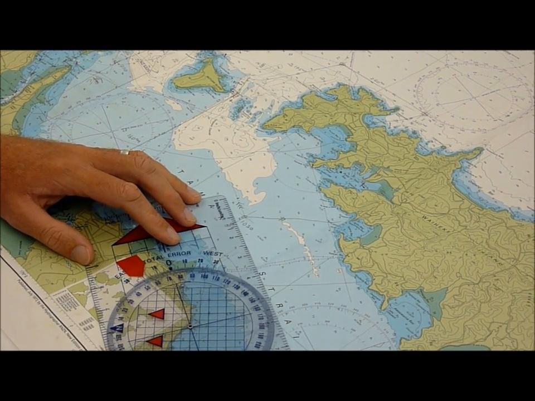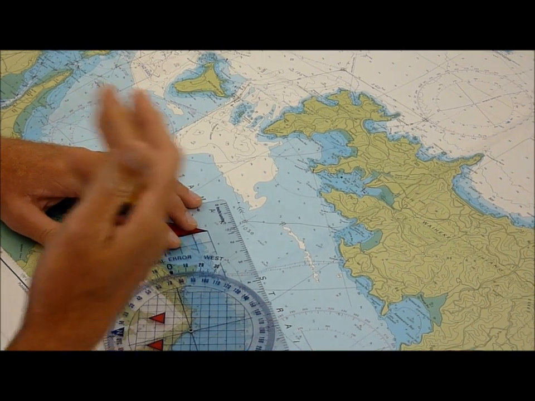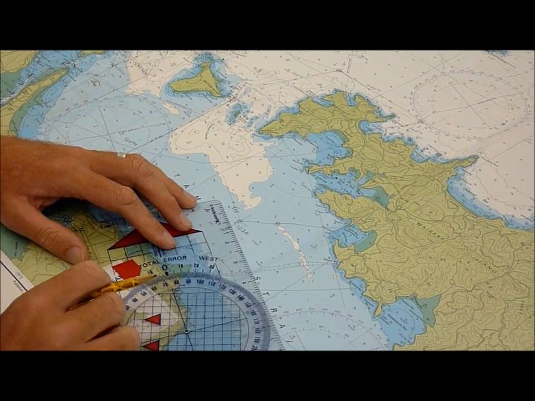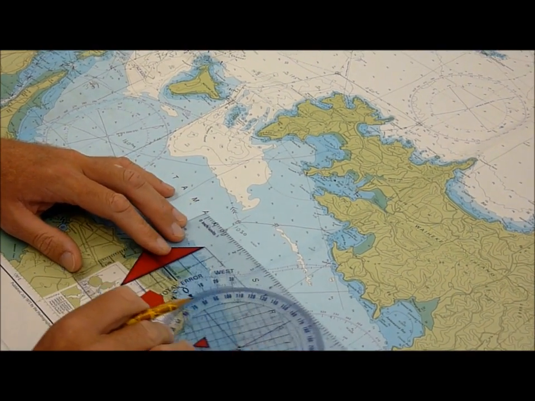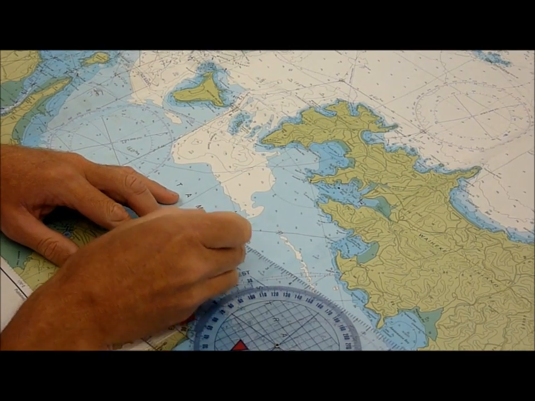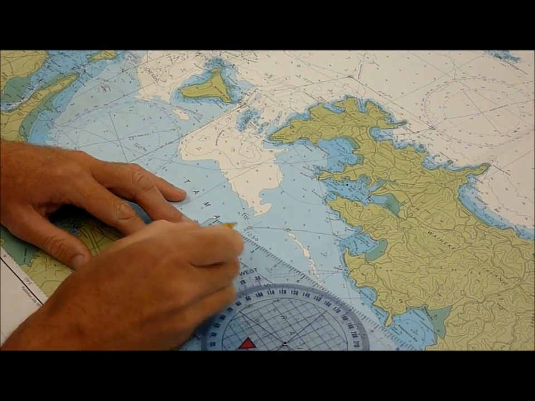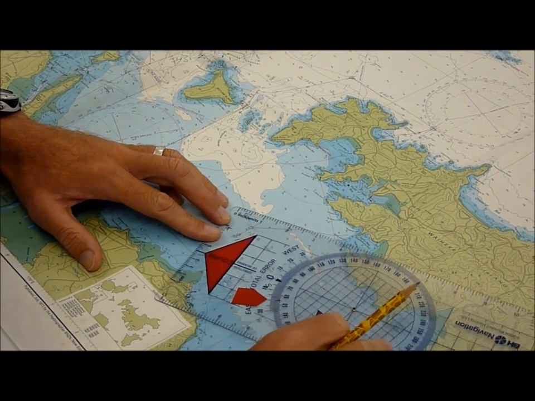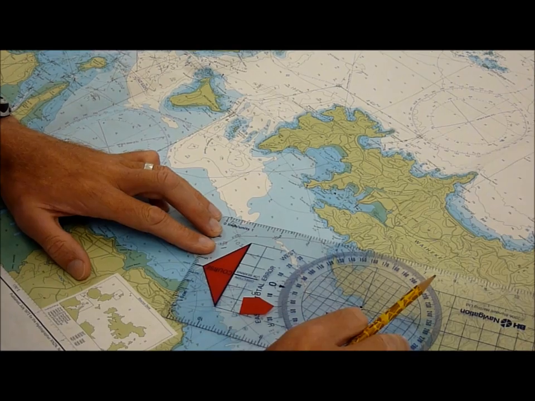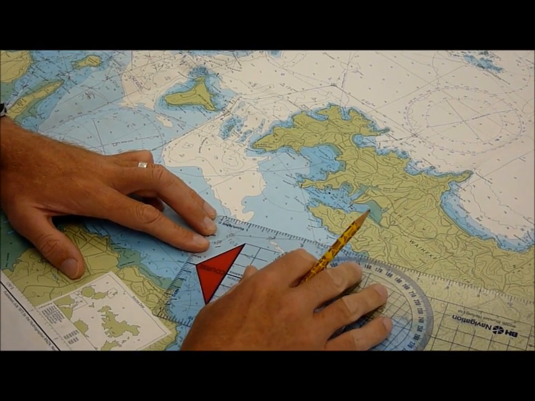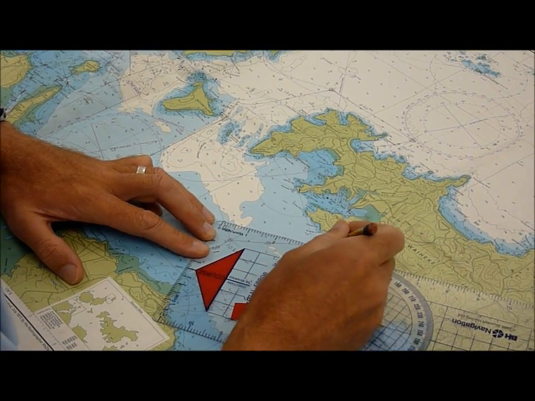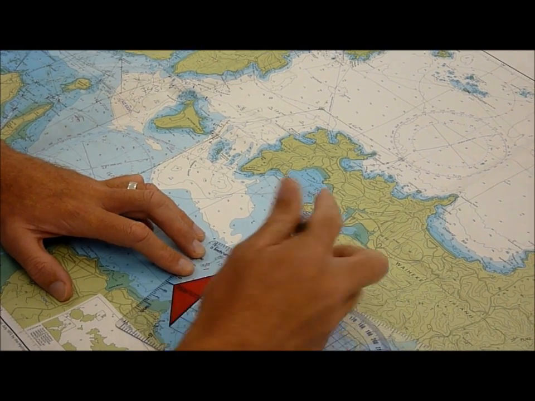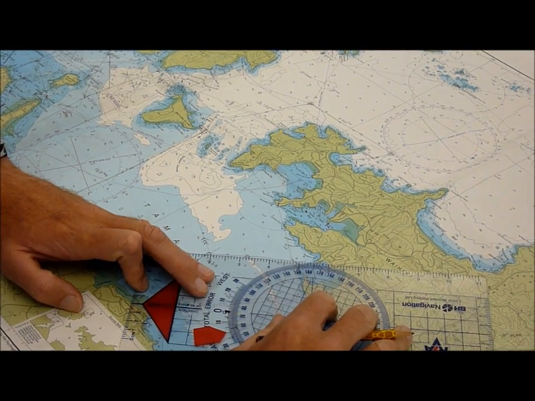Then we need to estimate the boat speed that we will travel on this passage. So let's say we estimate our boat speed of being, let's say, 4 knots. So if we've used these units for the tide, we need to use the same units for speed. And then we arc off on our ground track until our speed crosses our ground track. Now if you need to extend the ground track line, that's absolutely fine.